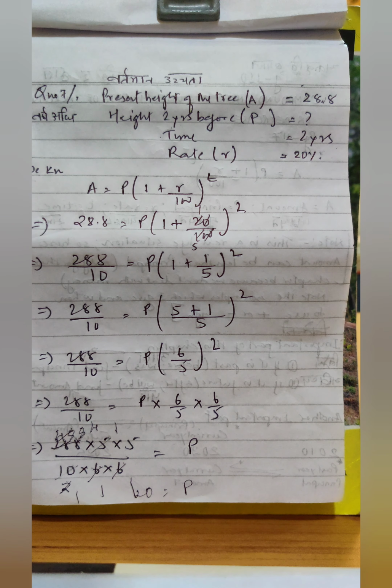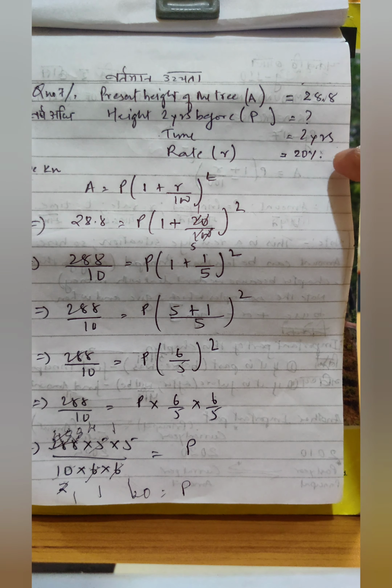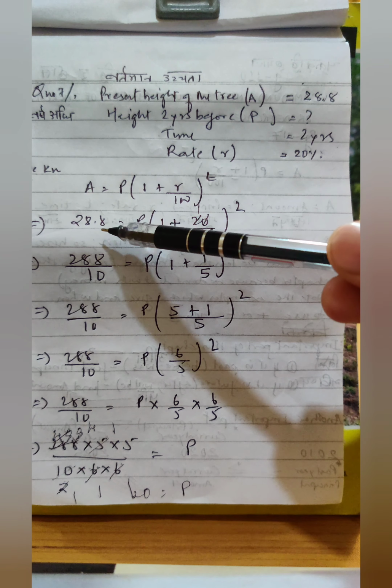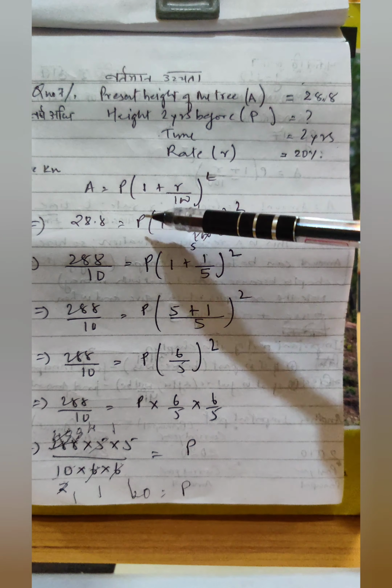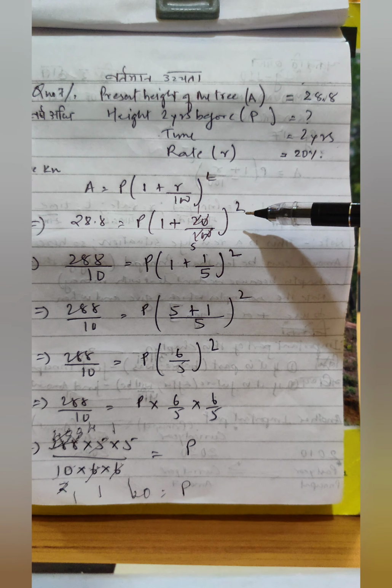The present height of the tree is given, which is 28.8. Height 2 years before, we need to find principal. I've told you before means principal. And time is 2 years and your rate is 20%. It's increment. I've not mentioned increase out here. You can write increase out here, which means a plus sign. So let's write down the formula which you know. We have a formula out here. And then let's put the value. Since amount is given 28.8, in amount's place, P stands here only. R is given to us 20 by 100 and time as 2 years.